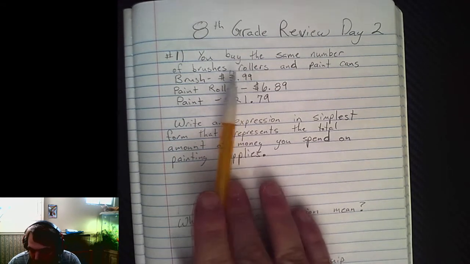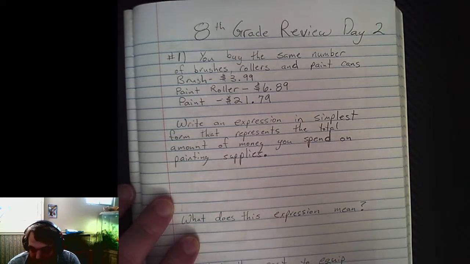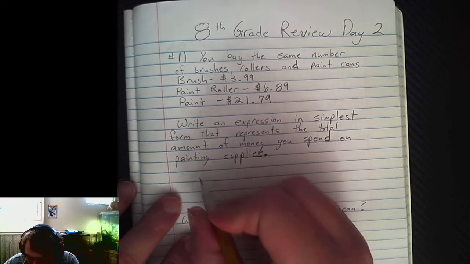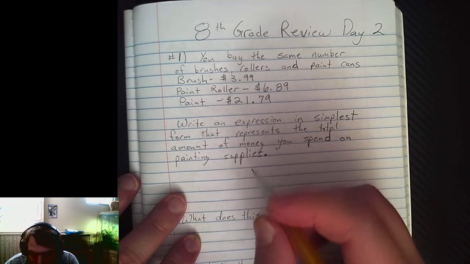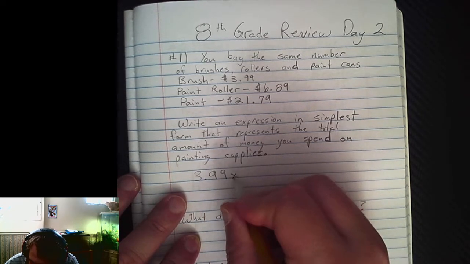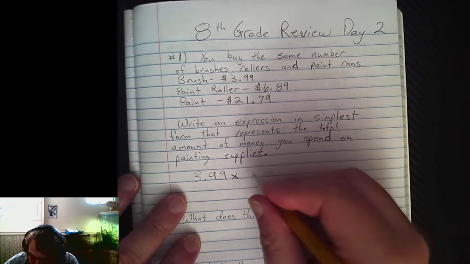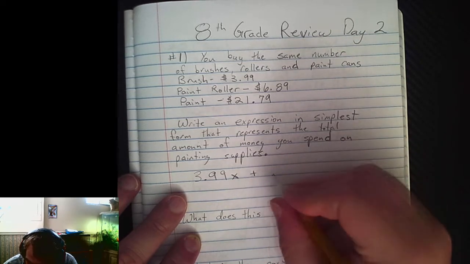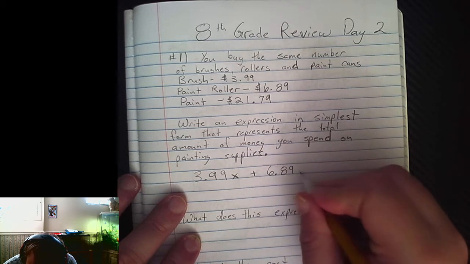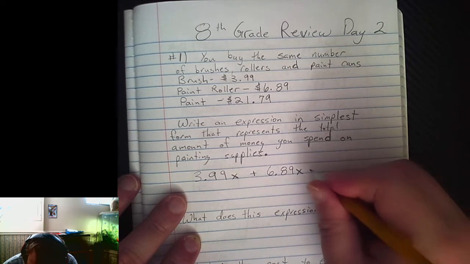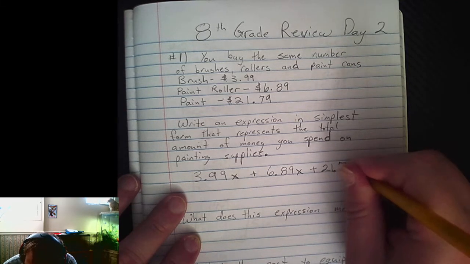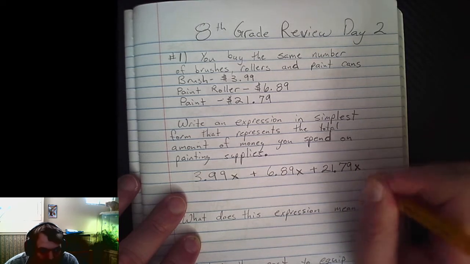So we buy equal numbers is one thing we need to know. So to indicate this, we're going to break this apart. If we're buying an equal number of brushes, paint rollers, and paint, we can write this as we spent $3.99. So we bought x number of those. And then we also bought that same number of paint rollers at $6.89, so 6.89x. And then buying the same amount of paint at $21.79, we have written this expression.